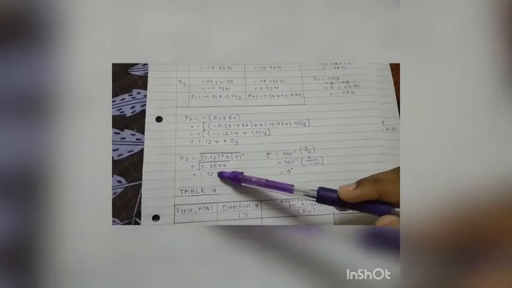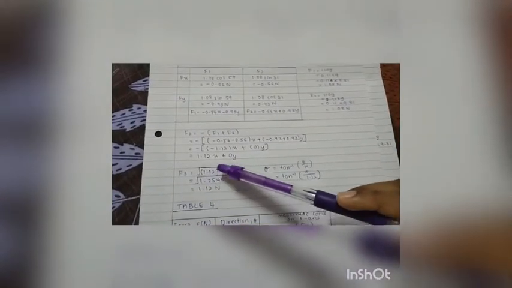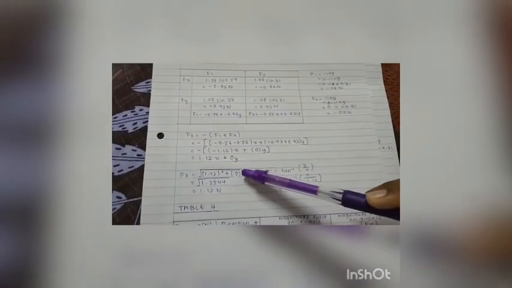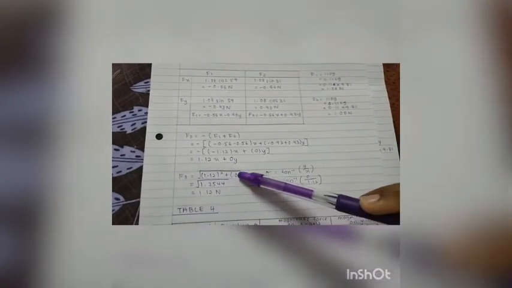So this is the value. Then for this, 1.12 square plus 0 square, you will get 1.2544. Then you have to use the square root to find it. So the final answer is 1.12 Newton. So for the direction is tan y per x.